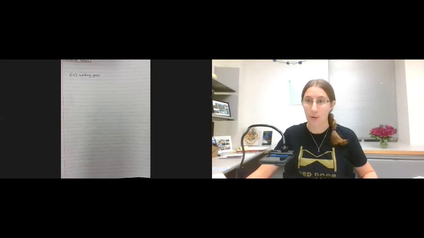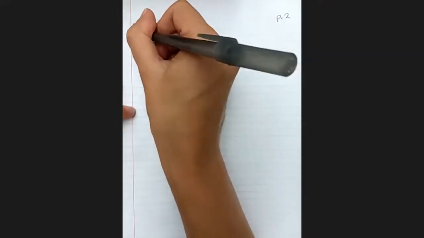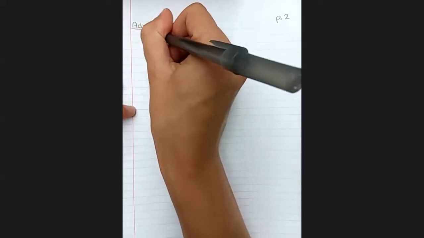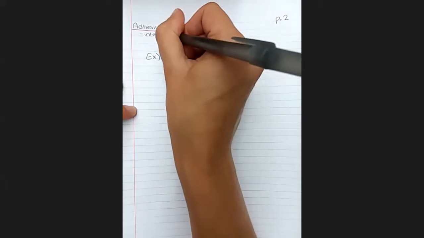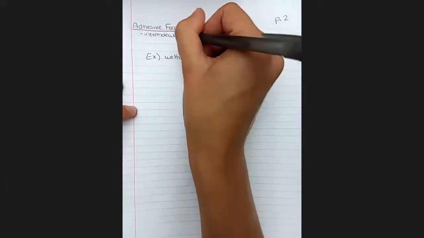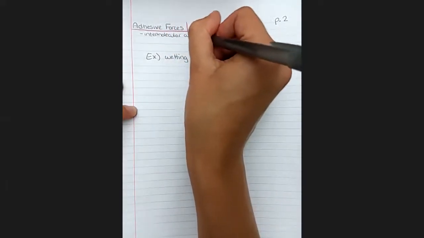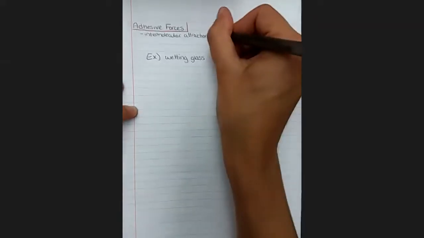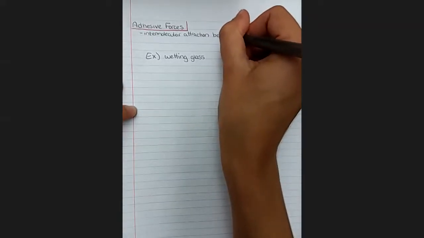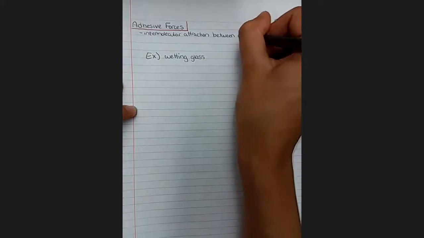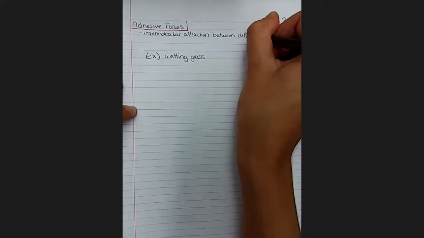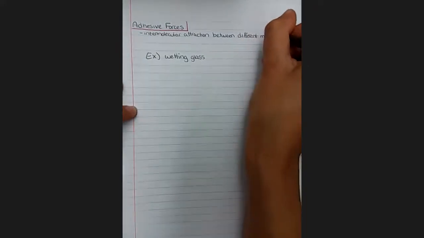But let's talk about the opposite type of forces, which is adhesive forces. Adhesive forces, you may have already guessed, are the attractive forces between different kinds of molecules. So molecules of one thing interacting with molecules of something else.